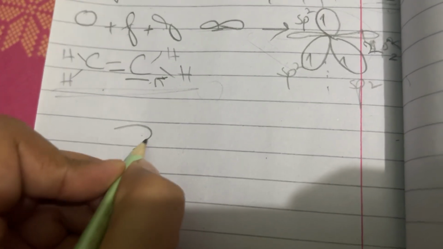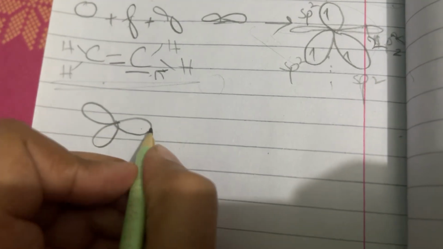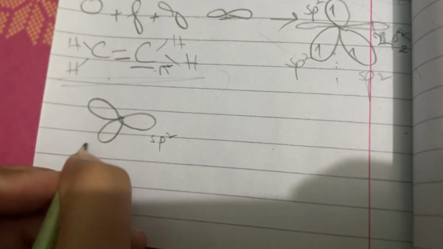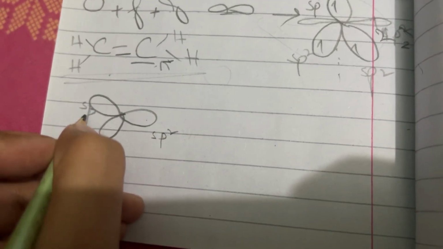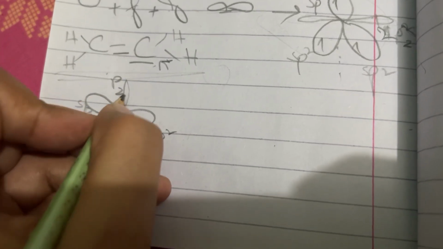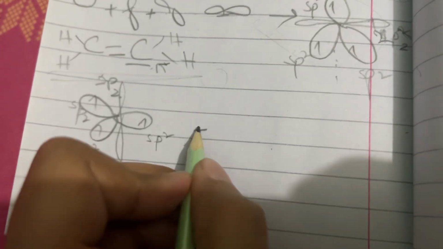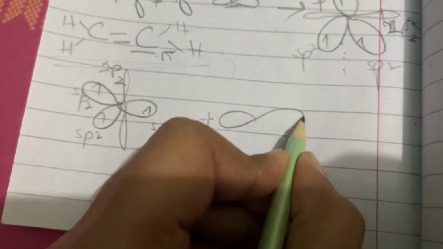We make a shape like this. Okay, this is sp2, sp2, sp2, and this is what? pz. Yes, you know it. All have one electron. Then what happens? It will overlap.